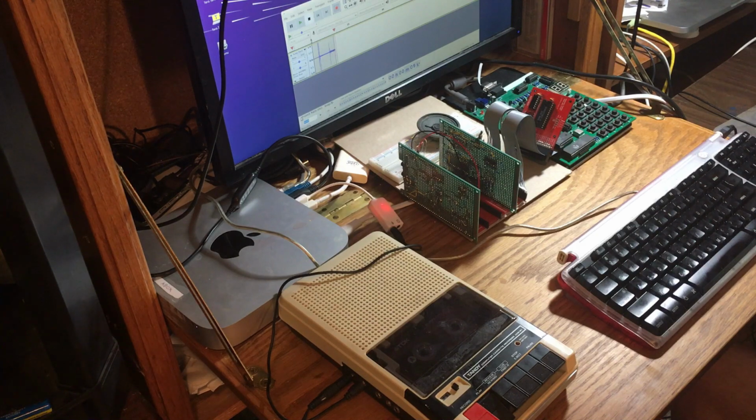Through the leader, and here comes our data. Okay, because this is notoriously slow on a VIC-20 and C64 for that matter, we'll move ahead in our coverage.